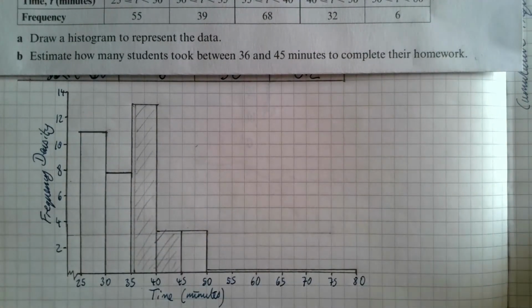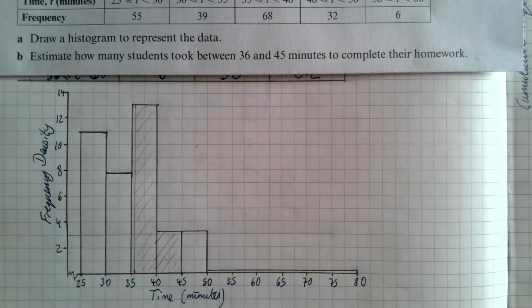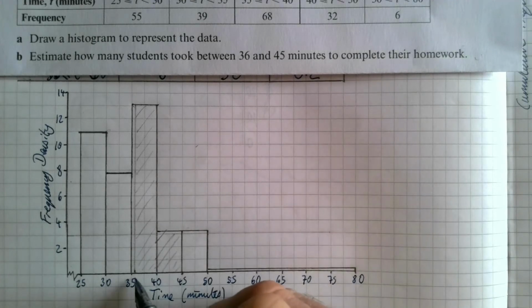So we need to work out both of those. 36, so we've got 4/5 of from there to there, haven't we? The actual width from there to there is 4.